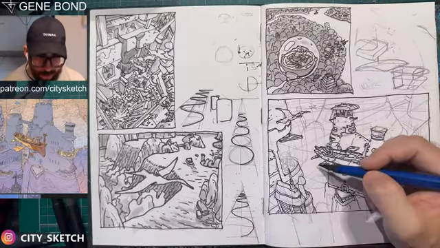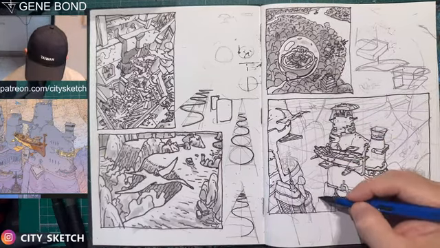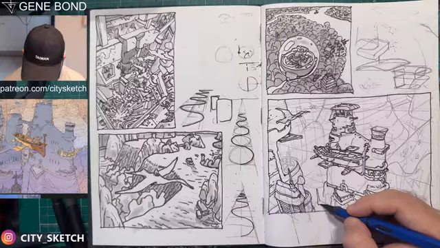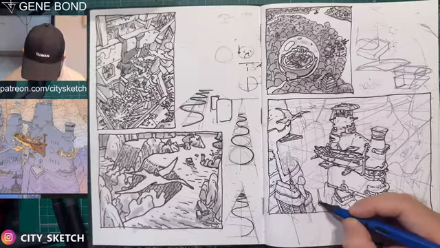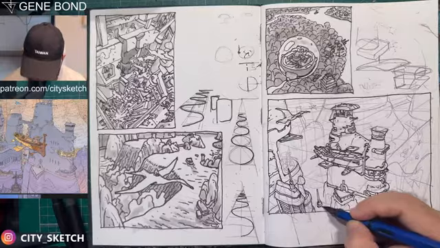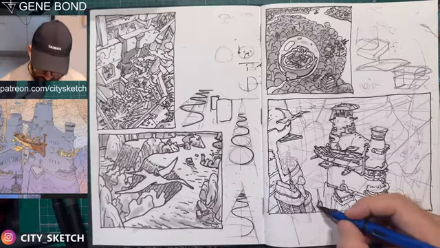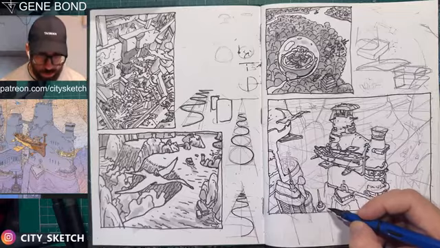So here we'll put this overlapping. When I say I don't follow exactly, I treat it as if I'm looking at a real place, like I'm drawing outdoors.